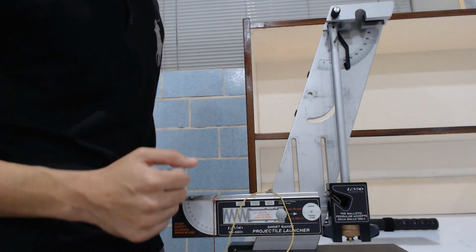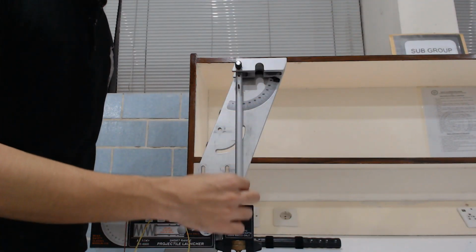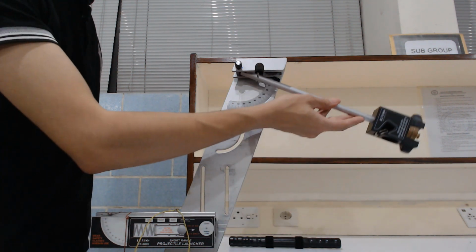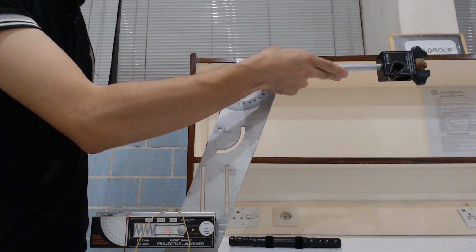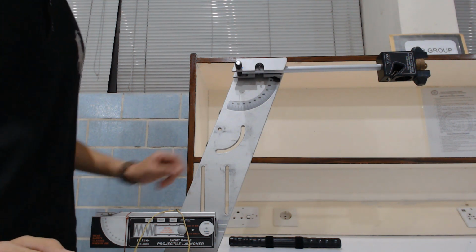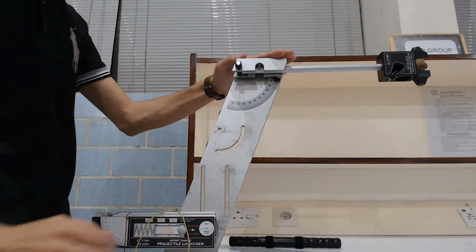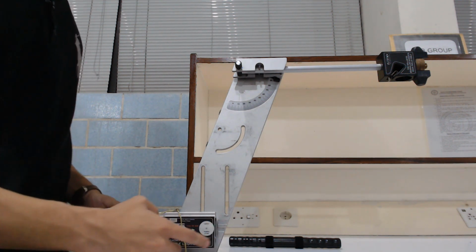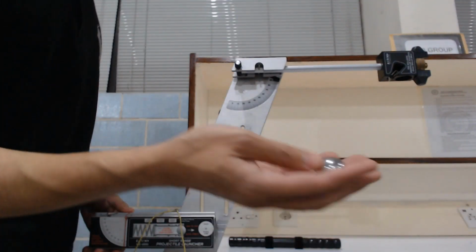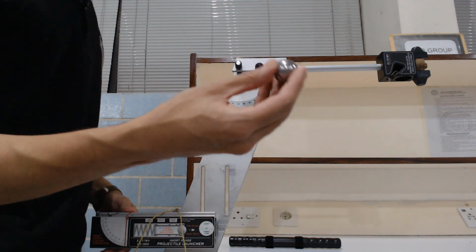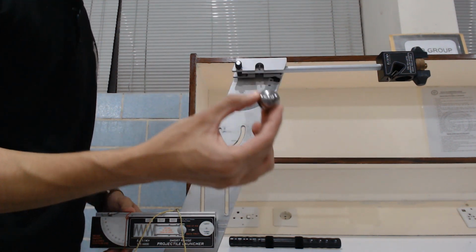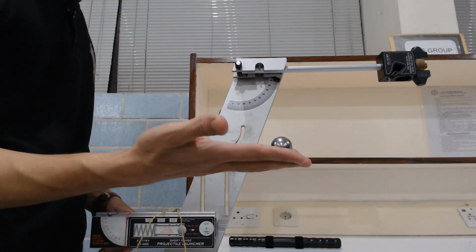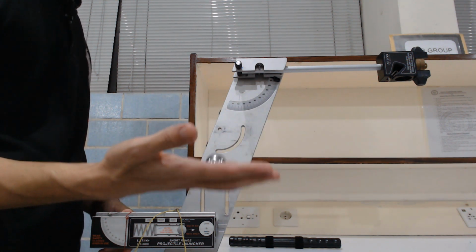Now the second thing is how to lock the ball. We will move this pendulum with the catcher above, and we will lock it, or place it here, like this. Initially we have to place the ball in the barrel of the projectile launcher. This is our ball. It has a mass of mb. You can calculate its mass using a balance.